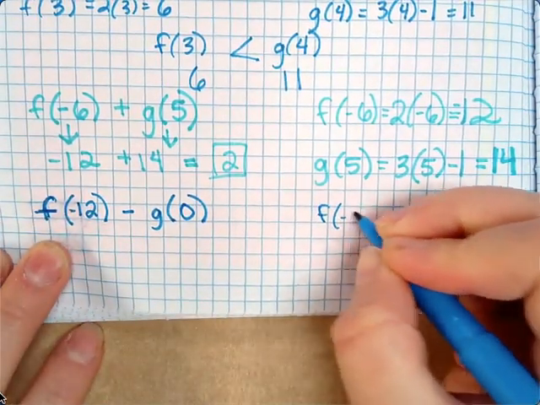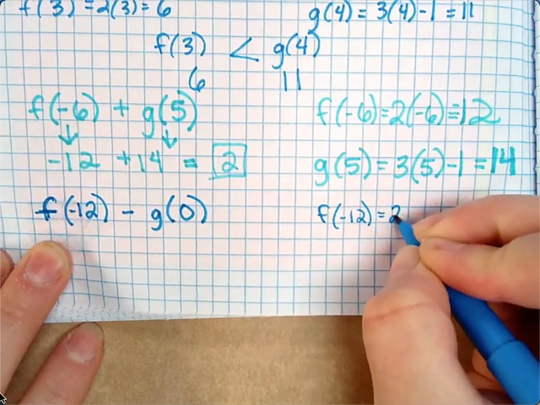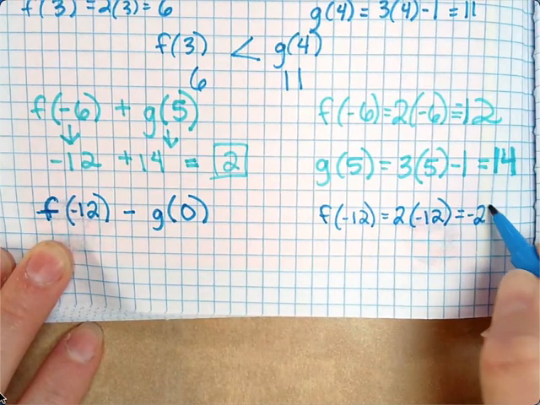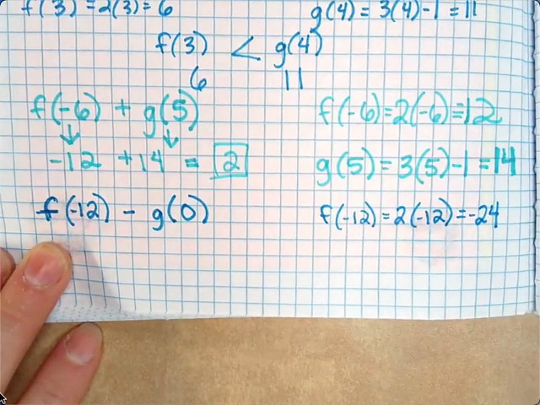So f of negative 12 is just found by multiplying 2 times negative 12, which is negative 24.